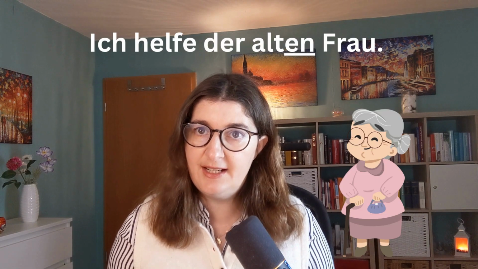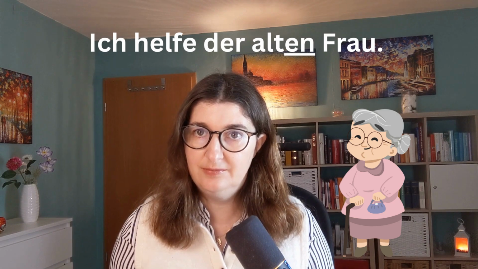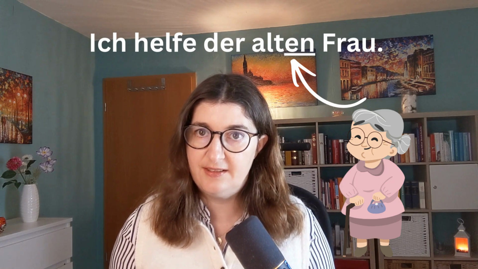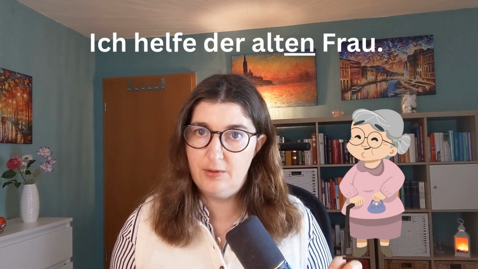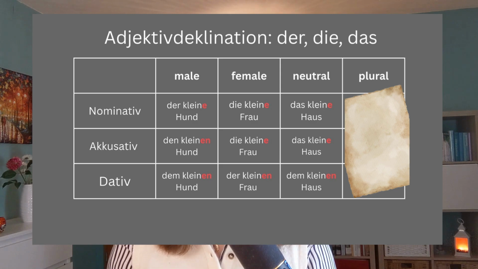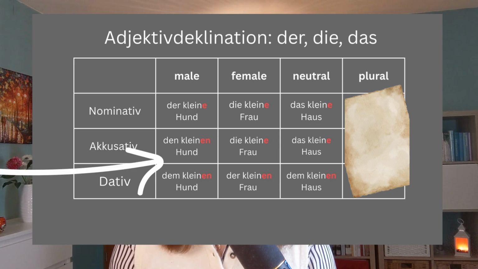Ich helfe der alten Frau. So once again en, and you can see for all the endings in this dative category, whether neutral, male or female, we have to use en. So you can take a look once again at the chart, and you can see we only have two endings, e and en. The nominative, all genders are with e, in the dative en, and only in the accusative you have to pay attention to the male version.